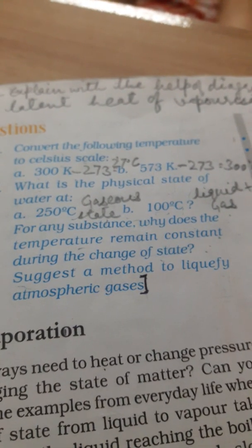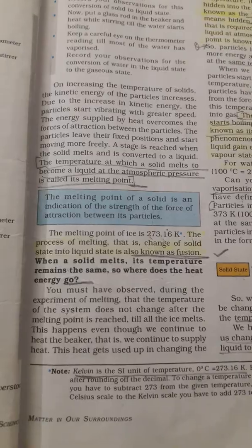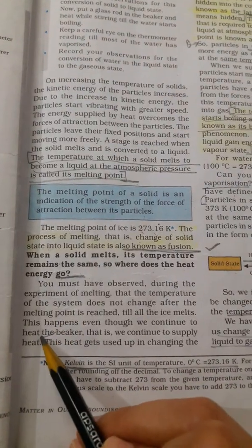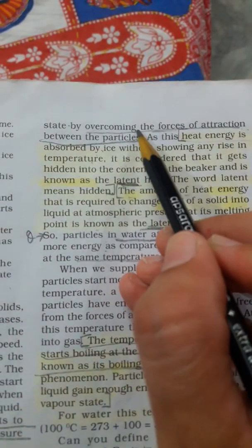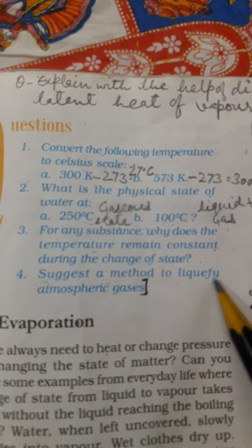So the temperature remains constant. Here is the answer: the heat energy is used up in changing the state by overcoming the forces of attraction between the particles.